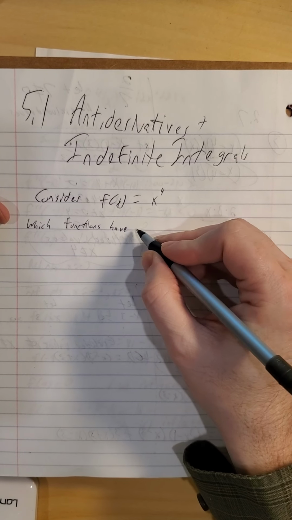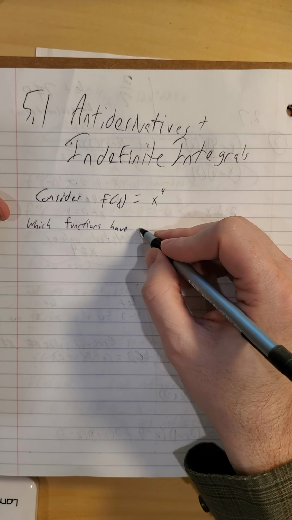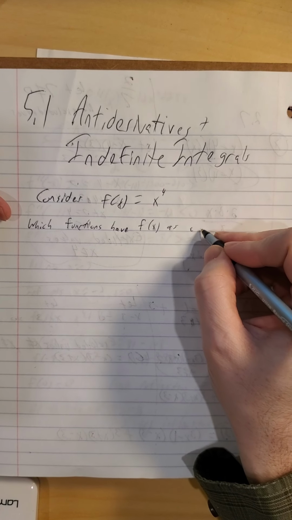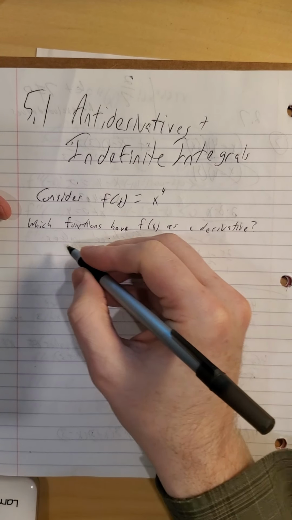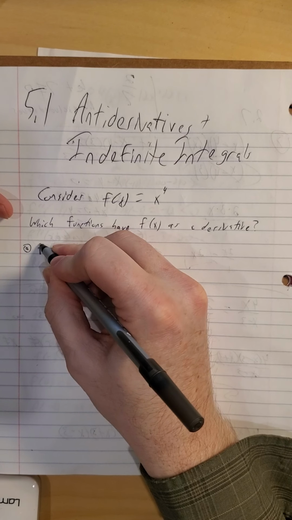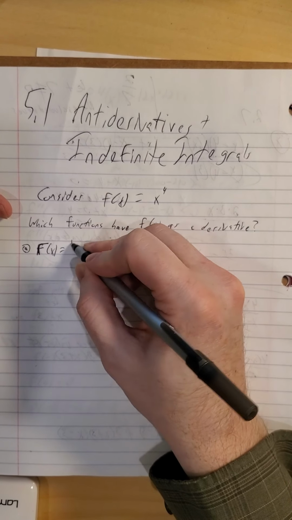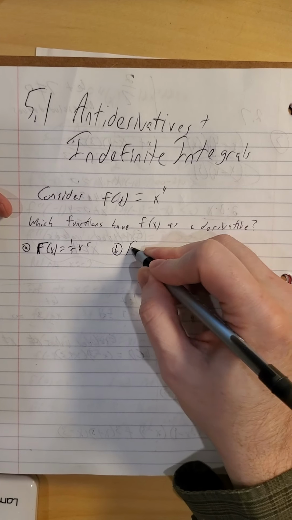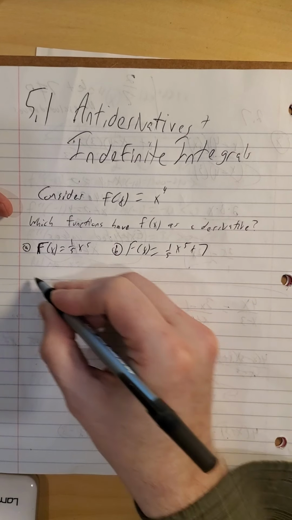So I'm going to give you a few options and you're going to tell me which functions have f of x as a derivative. So we'll do, these are cap F of x: A, 1/5 x to the fifth; B, cap F of x, 1/5 x to the fifth plus 7.